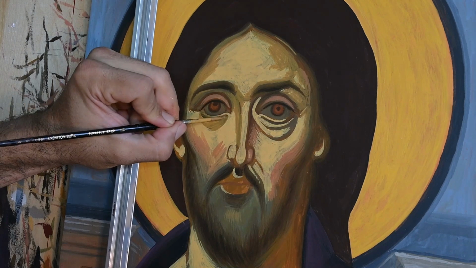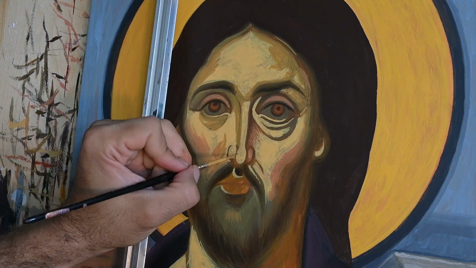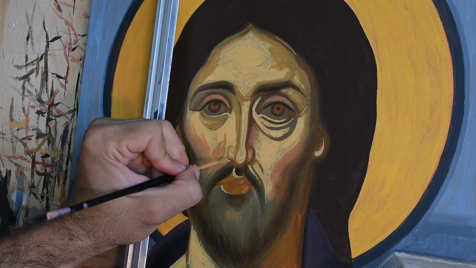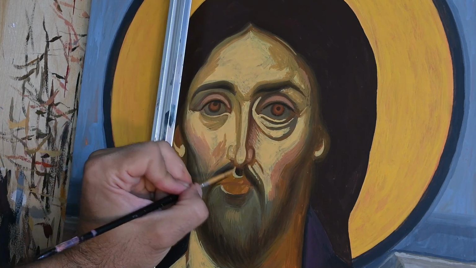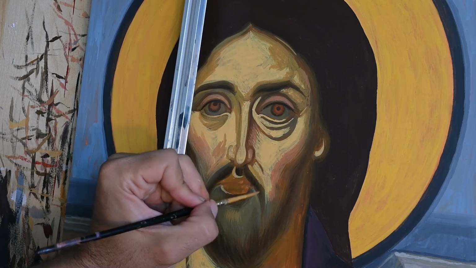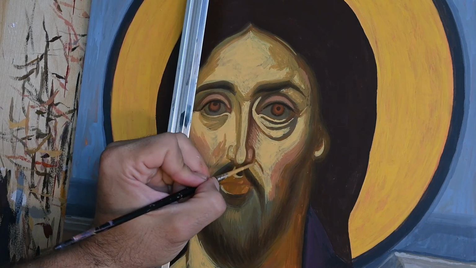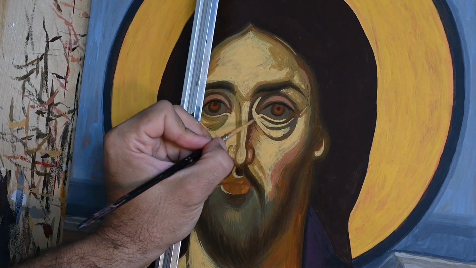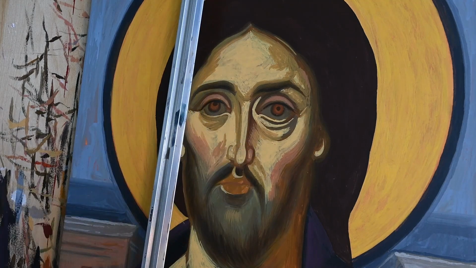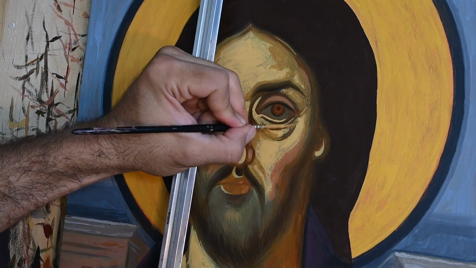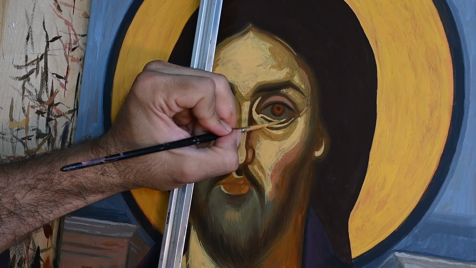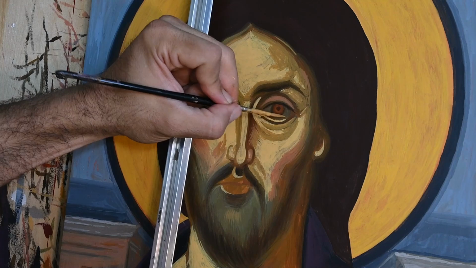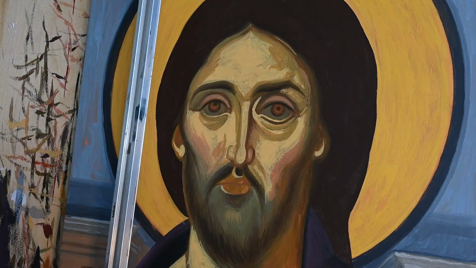I will observe underneath the eyes what's going on, how dark these folds of skin are under the eyes, and how visible the lower eyelid should be, or how dark the wrinkle on the cheek should be.